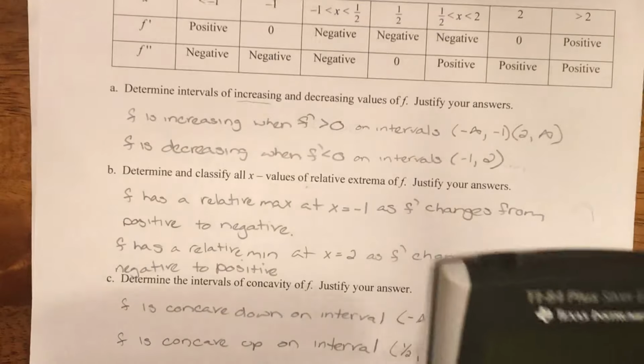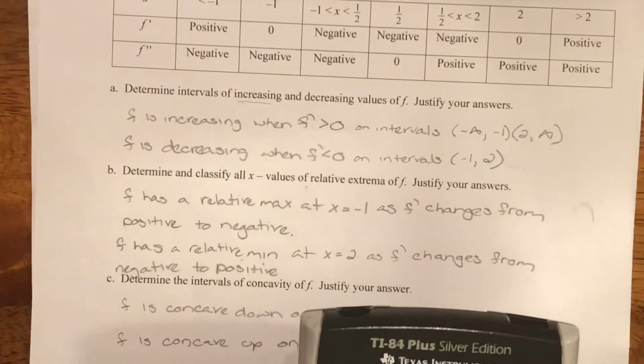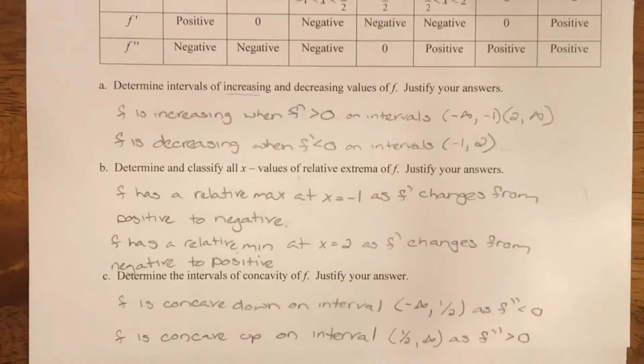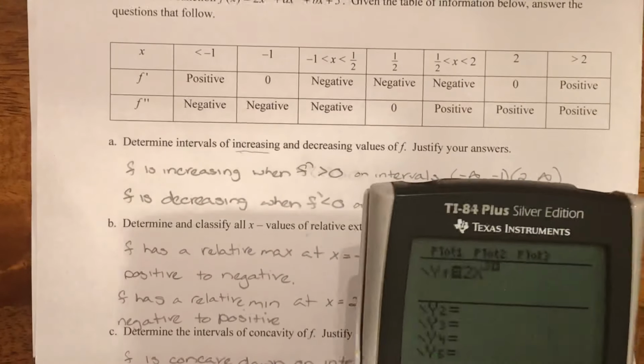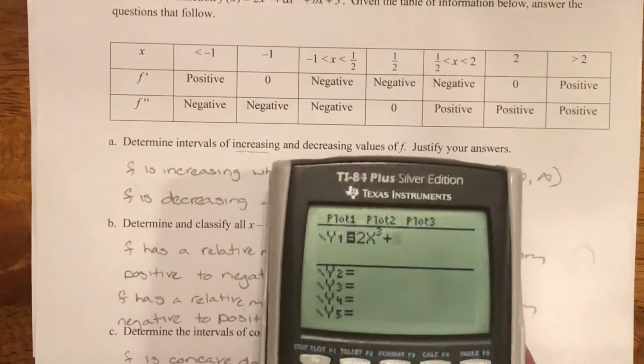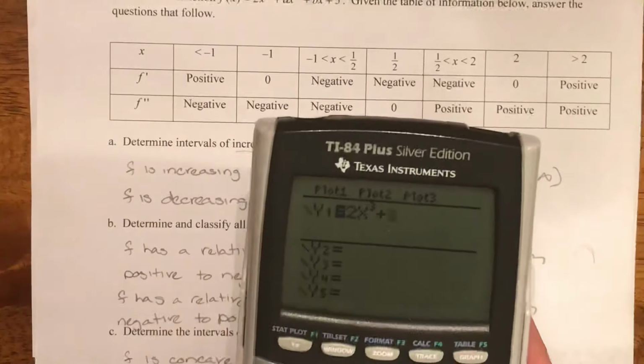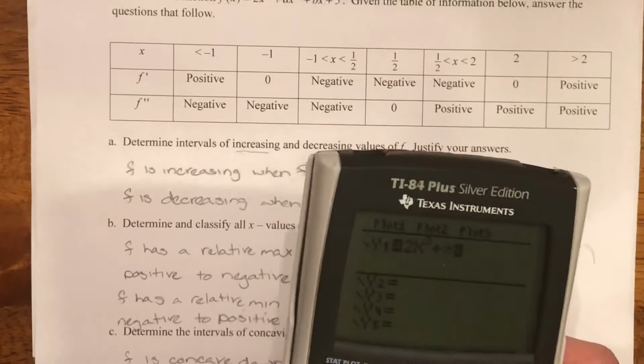If I go back to my graph, I can substitute in, and I can say 2x to the third plus, and we did have ax squared, but we know a was -3. Oh, that looks weird.